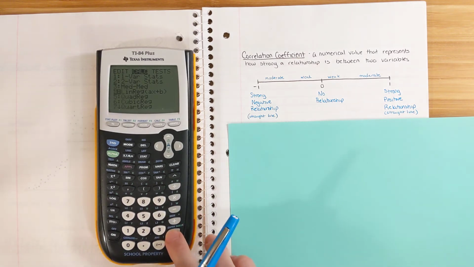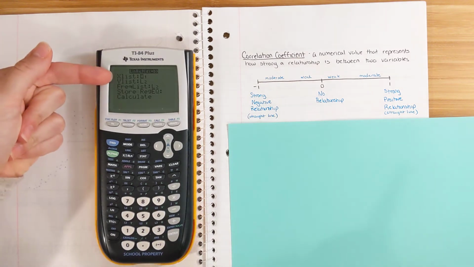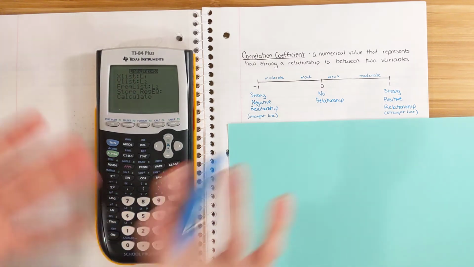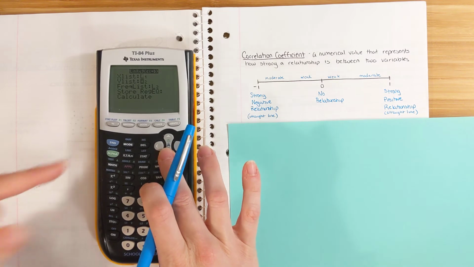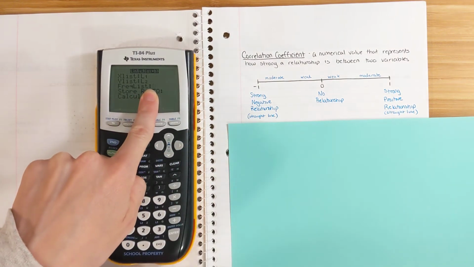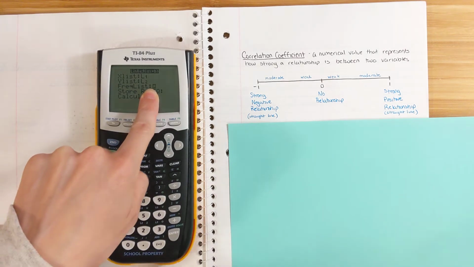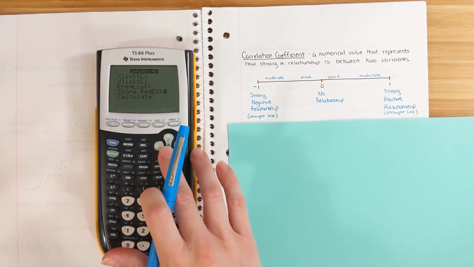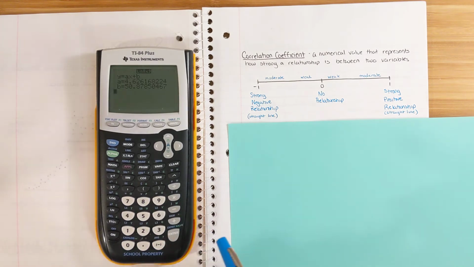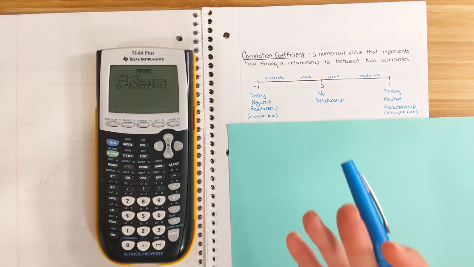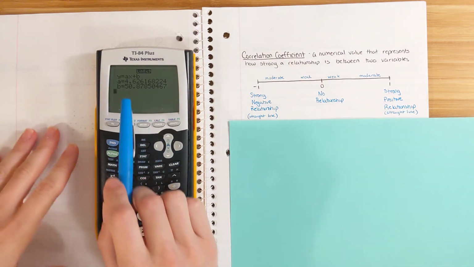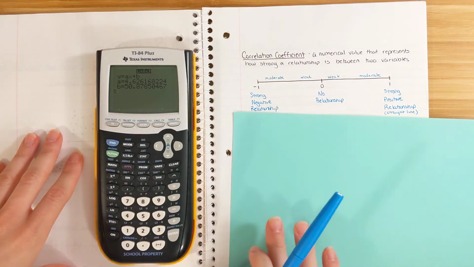But for now, if we hit enter, okay, again, we want to see Xlist is L1, Ylist is L2. We already had those set up when we did our plot. I'm just going to clear out the frequency list because I'm not dealing with a frequency table. I'm dealing with bivariate data. So clear that out. Everything else should be cleared, and then I'm going to go to Calculate. Okay. Oh, it looks like my calculator does not have the correlation coefficient. What I'm looking for is an r equals statement under here.